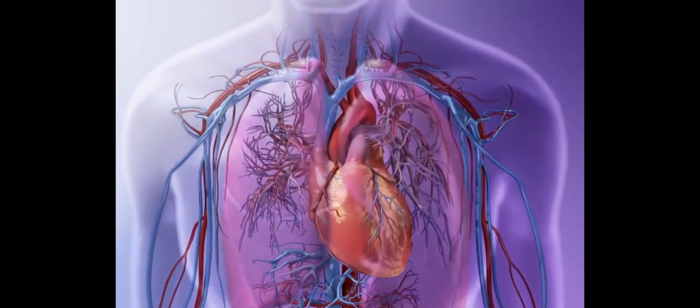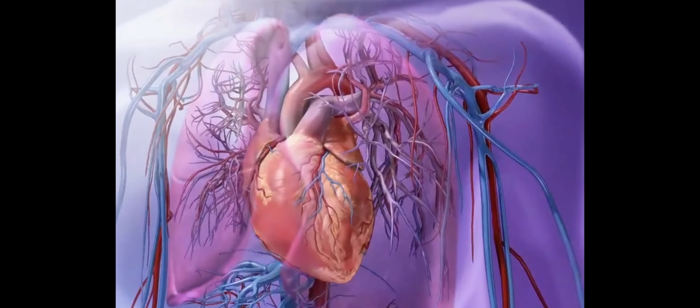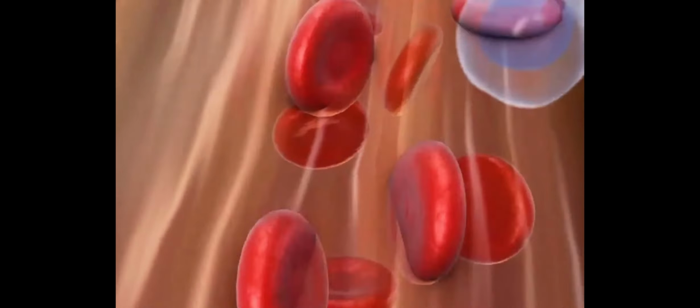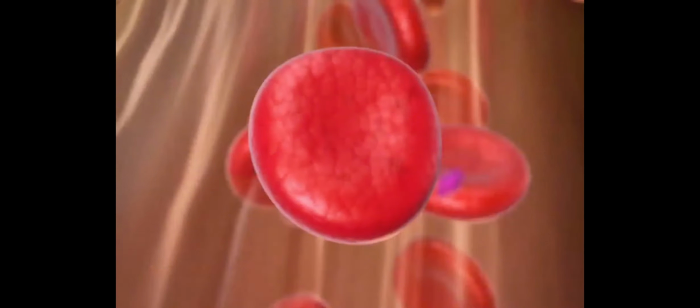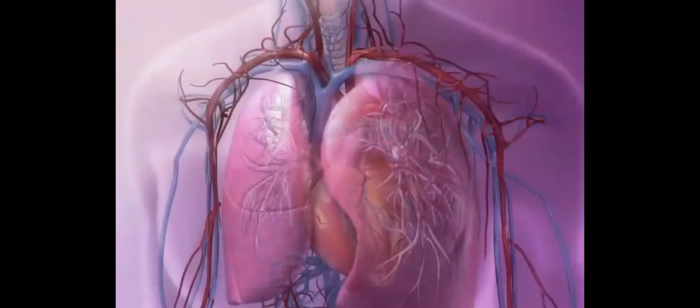For a little pathophysiology quick hit: respiration. We've got external respiration that takes place at the alveoli capillary bed connection. This is where the red blood cells are picking up oxygen from the lungs via diffusion, dropping off carbon dioxide to the lungs.